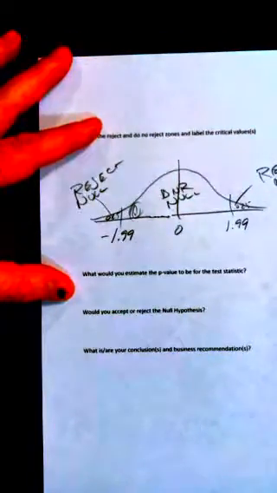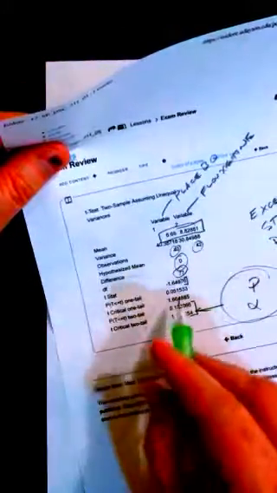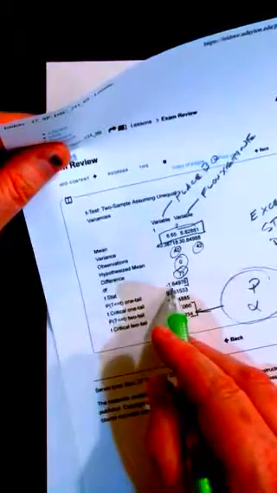Okay, now to verify this, you come in here and ask, what is the p-value, the actual p or alpha? That is the error that's actually occurring at the test statistic of minus 1.65.